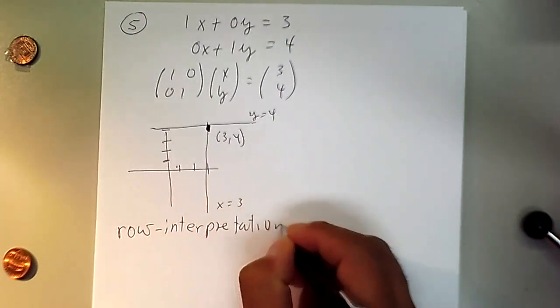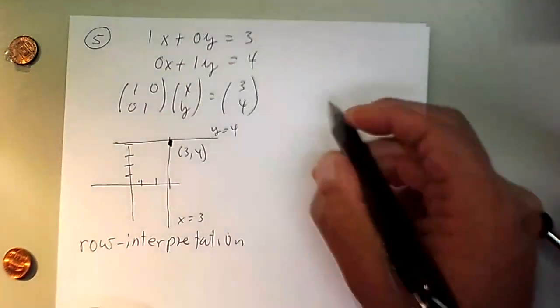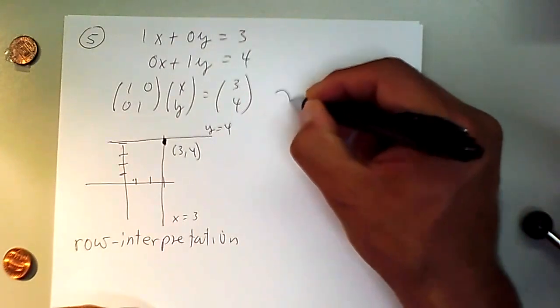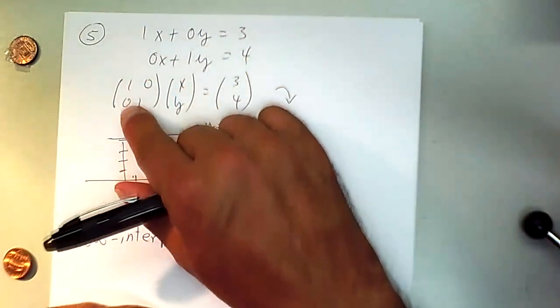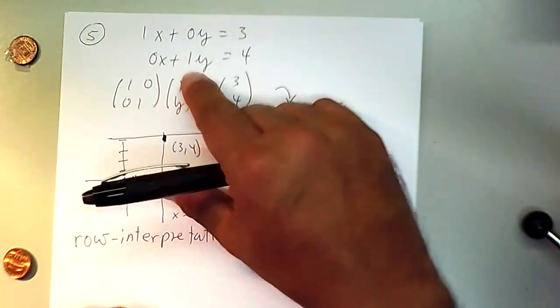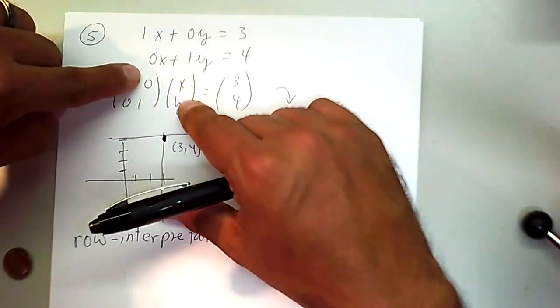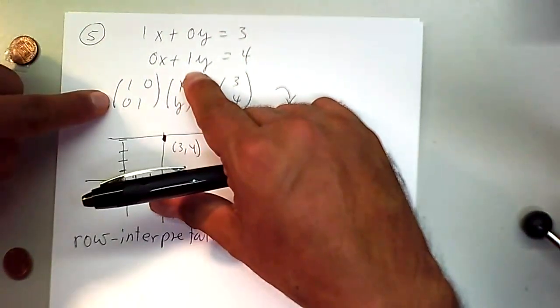But somebody else could say, wait a minute, this really means 1, 0 times x, because we are doing x times 1 plus that, y times that, and then x times 0.